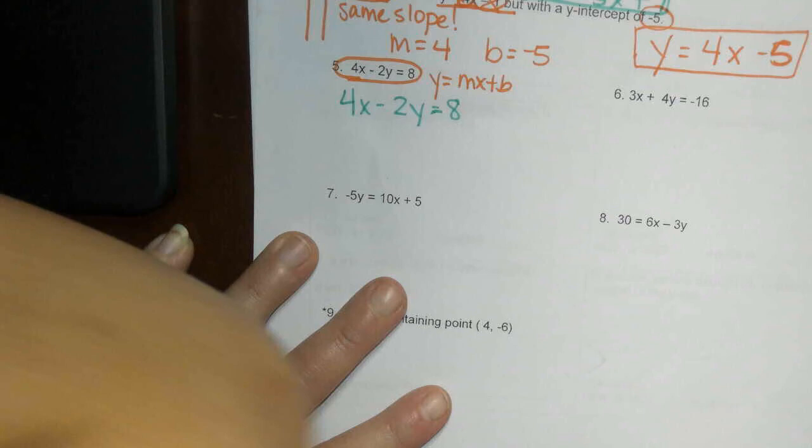Remember, it's y minus y1 equals m times x minus x1. So now we know our x1 is 4 and our y1 is -6. y minus -6 equals 1/2 times x minus 4. I just plugged in what I had.